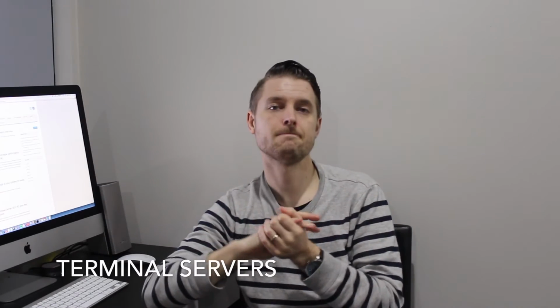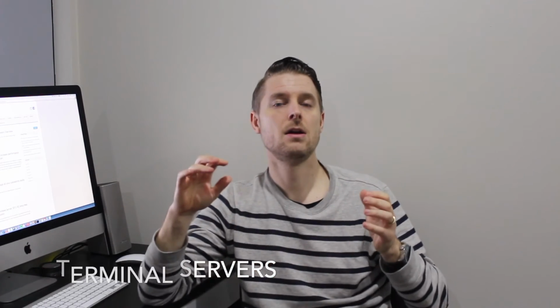Terminal servers. These are servers that are, how can we call them? Terminal servers, remote desktop servers. These are servers that people can just go in and you have multiple people logged in at the same time. Now, a lot of these terminal servers will be generally used, say, for guys in IT, perhaps. Other guys may need access to it.